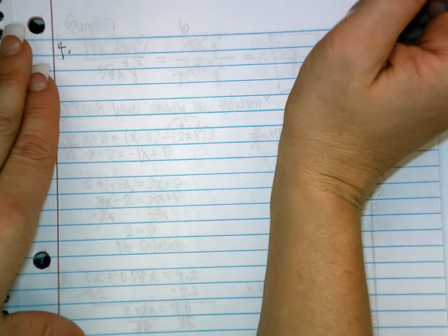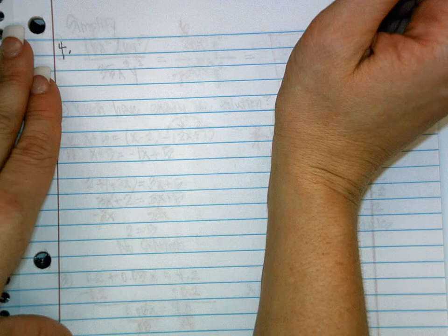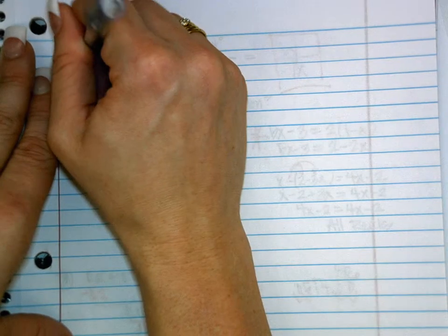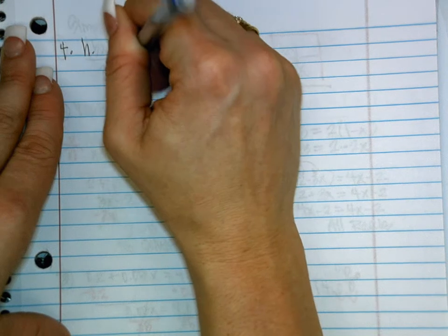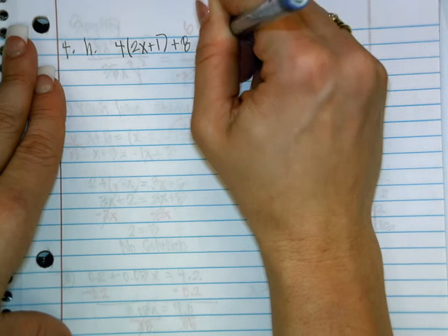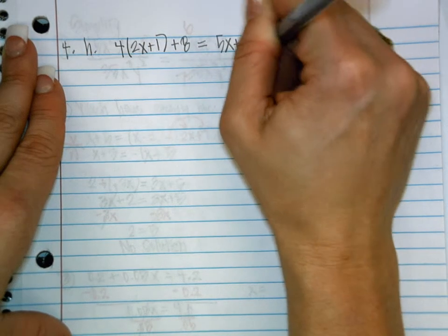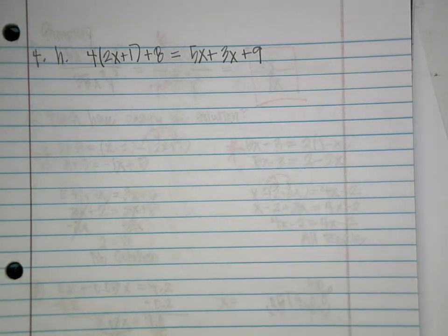Okay, let's look at number 4. Let's look at H. Okay, let's look at H. H on number 4 is 4 times 2x plus 1 plus 8 equals 5x plus 3x plus 9. That one's kind of crazy. 4 times 2x plus 1 plus 8 equals 5x plus 3x plus 9.